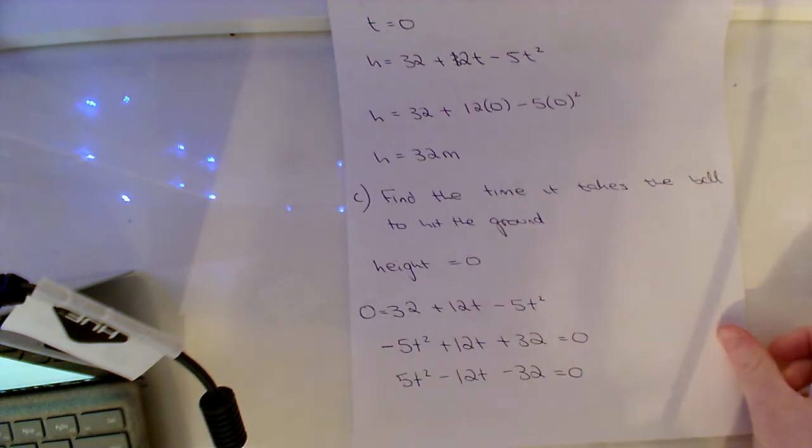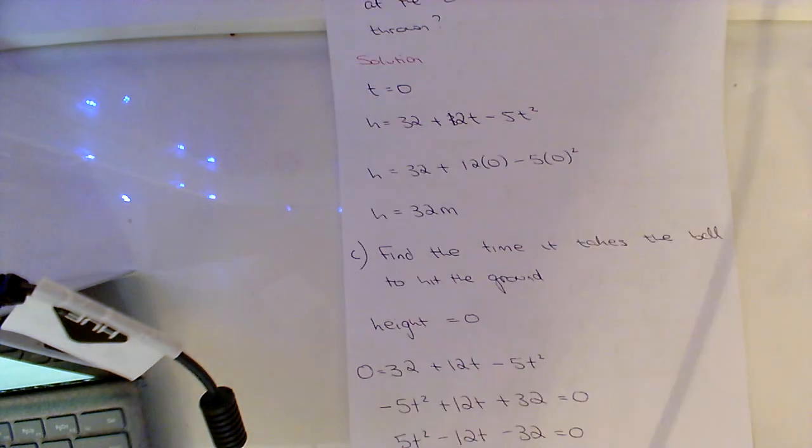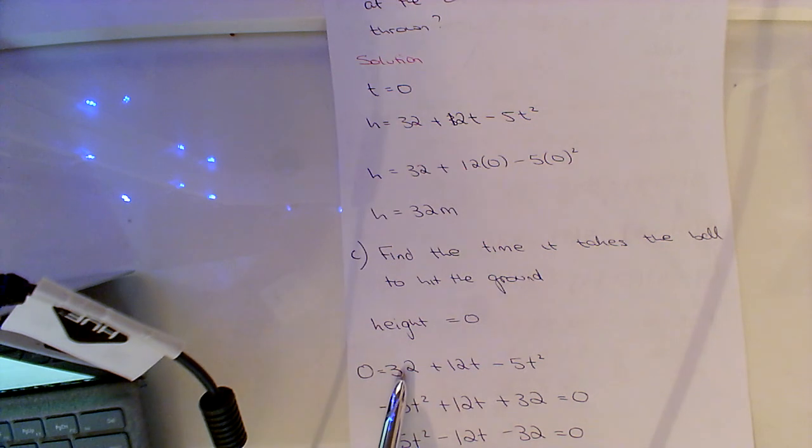Part C then says, find the time it takes the ball to hit the ground. Okay, so when a ball hits the ground, the height is going to have to be 0. There's going to be no height in it, it's at the ground level. So I then sub in, wherever I see h, I sub in 0. So I have 0 is equal to 32 plus 12t minus 5t squared.